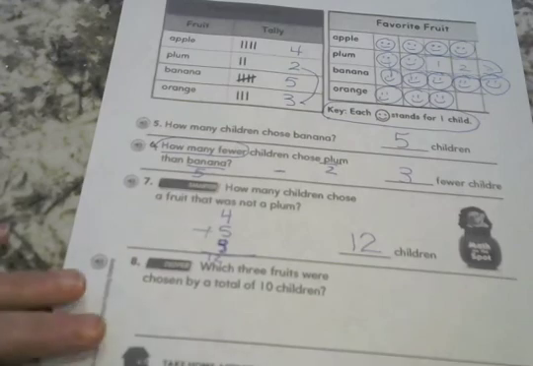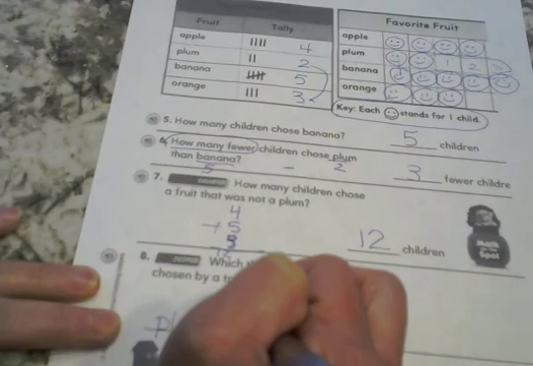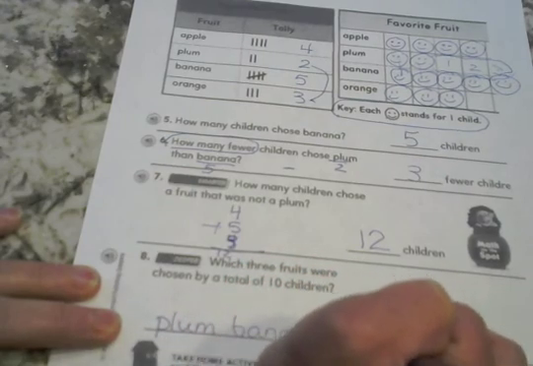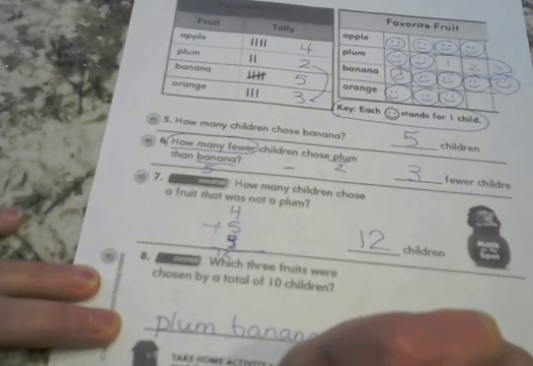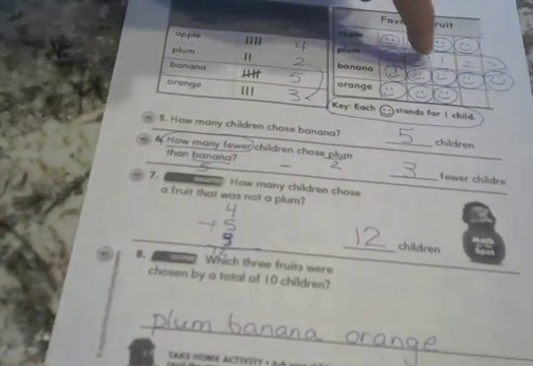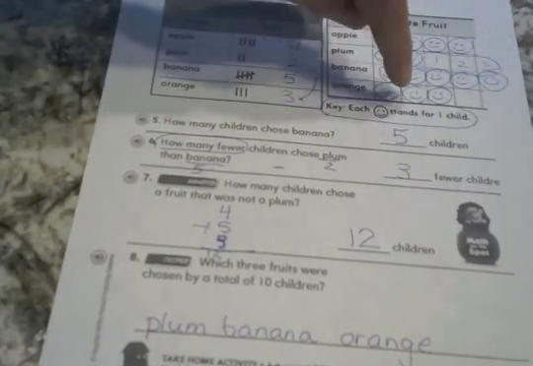So I am going to say it is plum, banana, and orange. If I wanted to double check, I could count those. Plum, 1, 2, then banana, 3, 4, 5, 6, 7, then orange, 8, 9, 10.